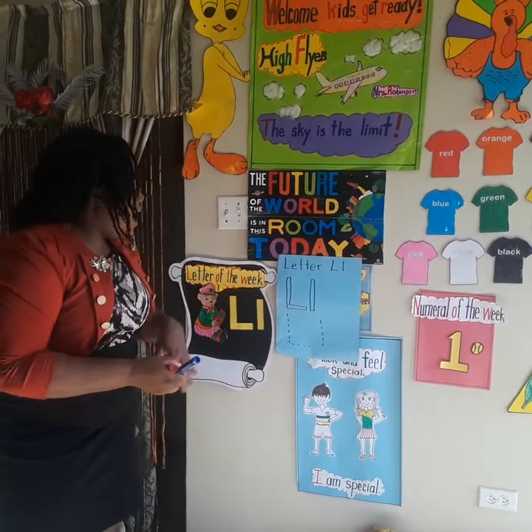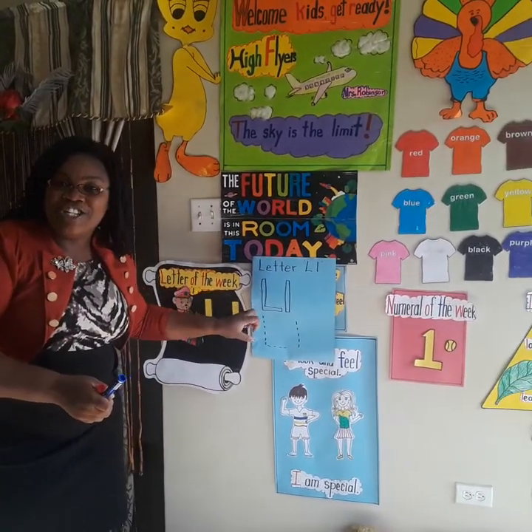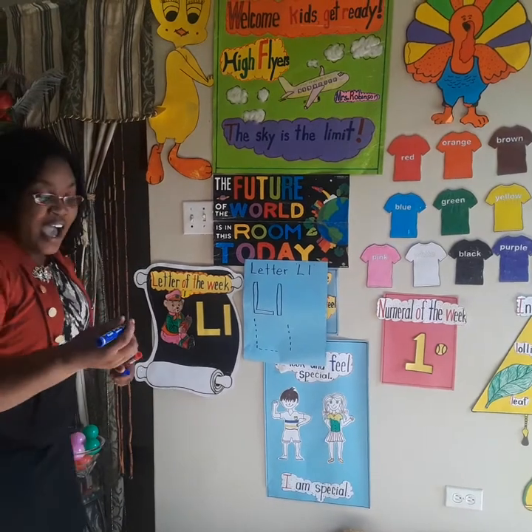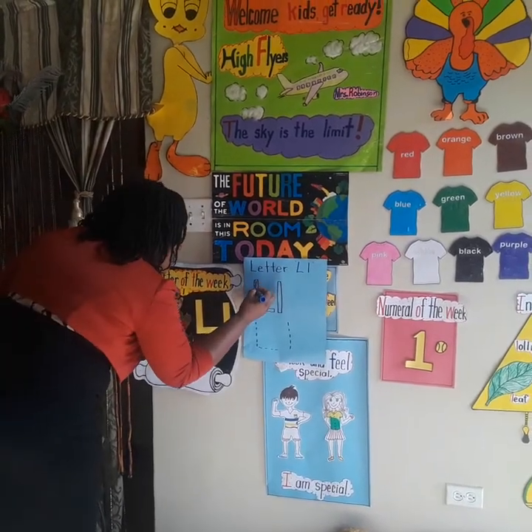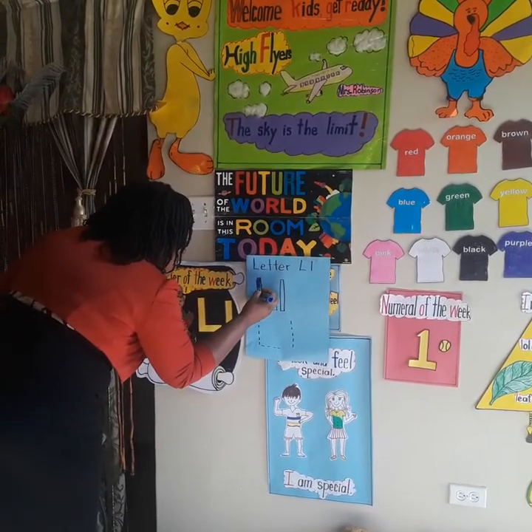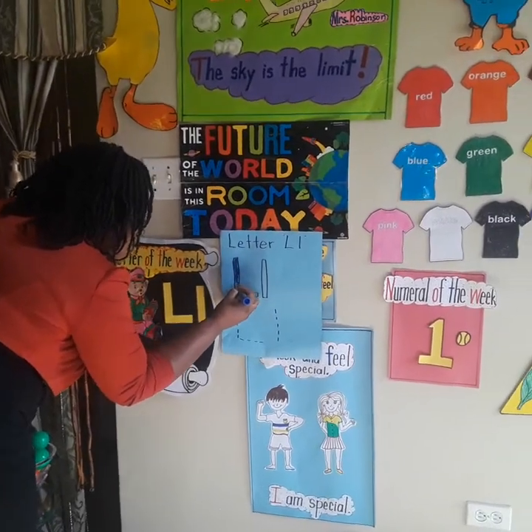Now over here I have my activity sheet. Now I draw the uppercase L, so I'm going to color inside. Take your time and color inside the uppercase L.